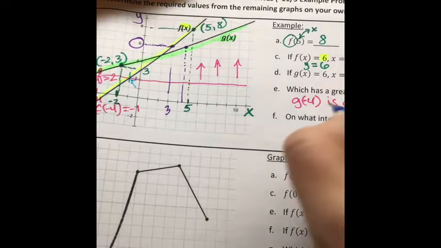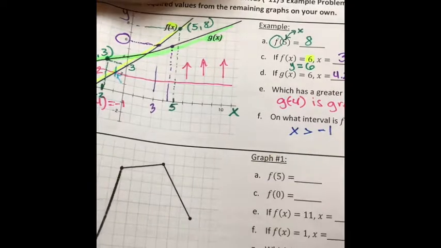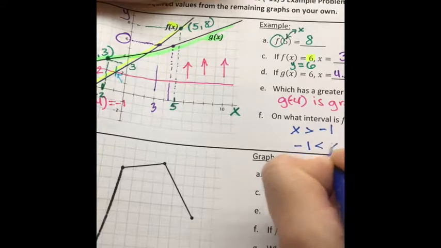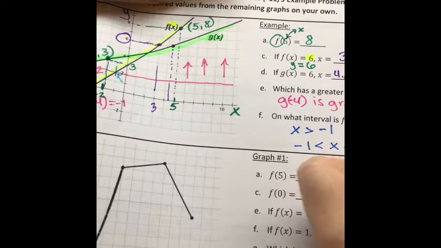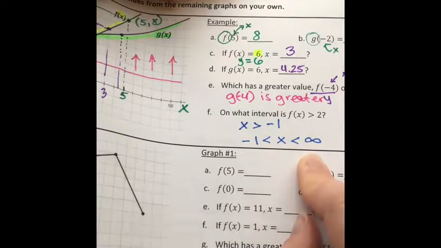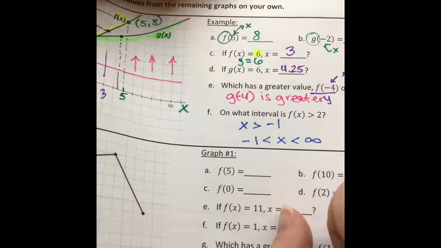What I am talking about is I'm going to say that when x is greater than negative 1, or another way of saying that is negative 1 is less than x, which is less than infinity. So every x value between negative 1 and infinity is where the function is greater than 2.